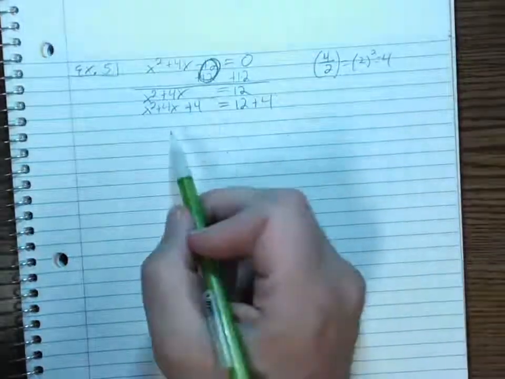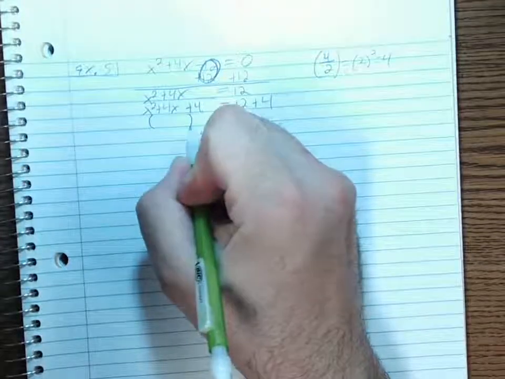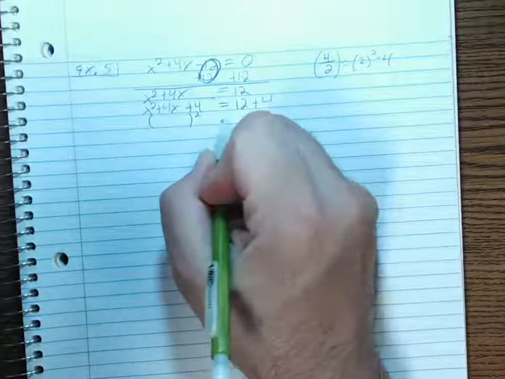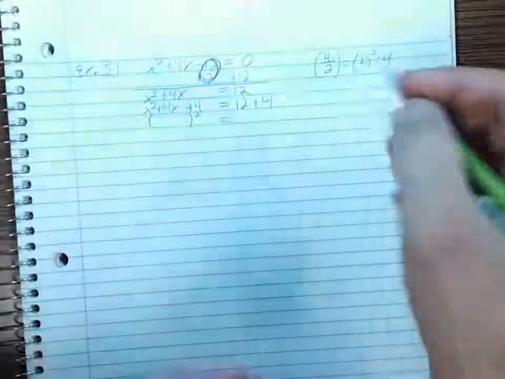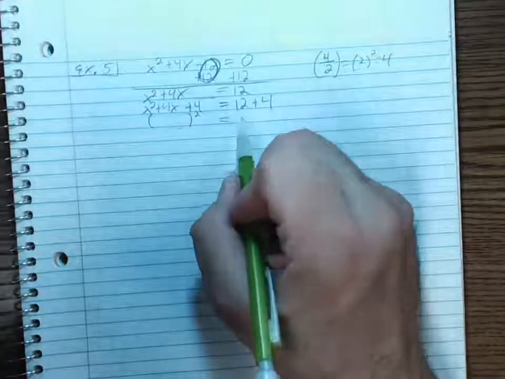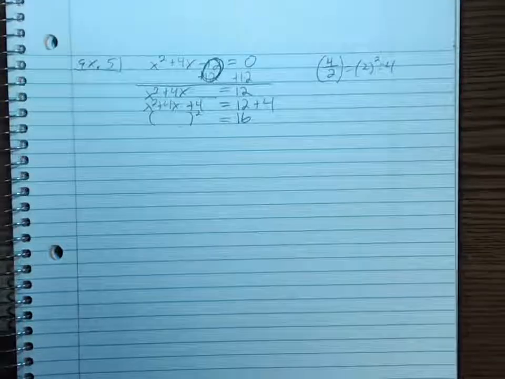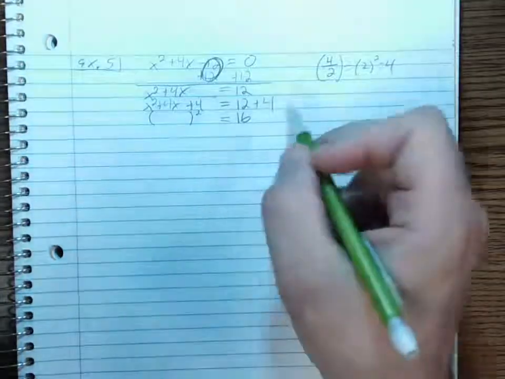Cool. Now, the second thing I had you do once we made this a perfect square trinomial was factor it, right? So that we had a binomial squared equals something. Now, on the right side, 12 plus 4 is 16. That's pretty straight arithmetic, no big deal. But on the left side, we have to factor it. Remember how we did that?